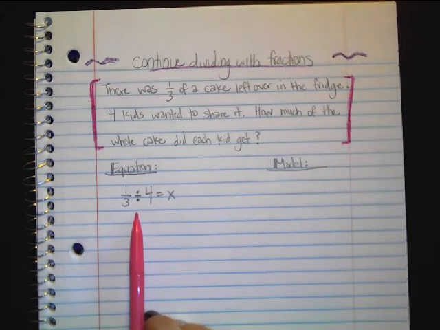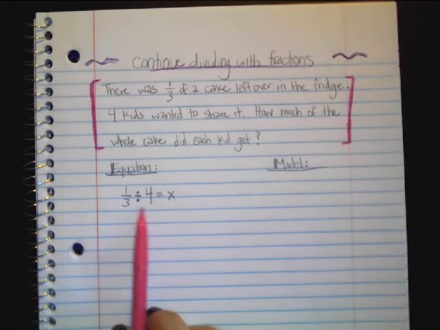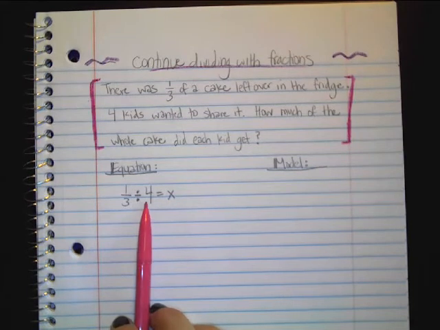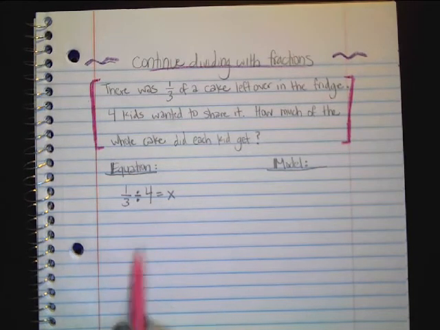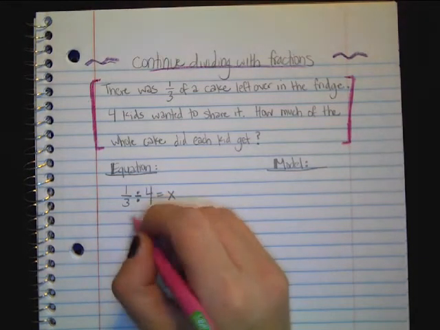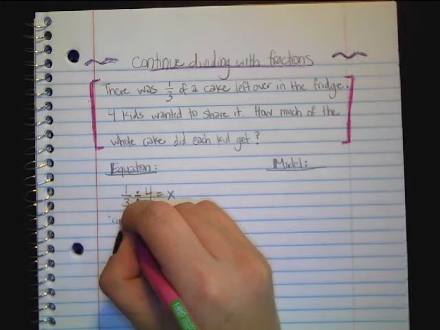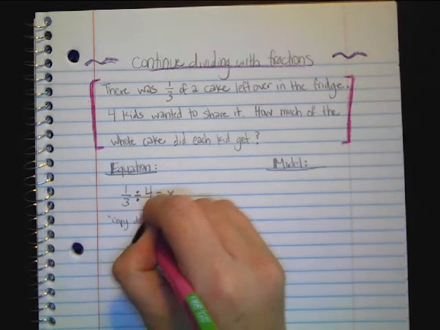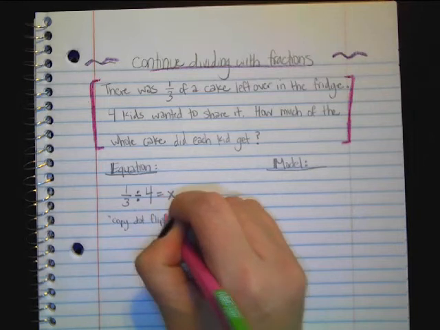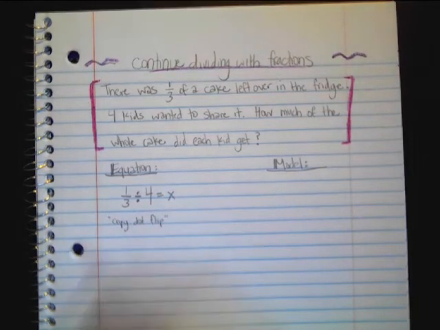Well, let's go ahead and continue to solve that. Remember this, when you divide by a fraction, here's a tip. You keep the first number, change divide to multiply, and you're going to multiply by the reciprocal. So you take the other one and you flip it. So when you're doing this, it goes like this. Some people have called it copy dot flip.